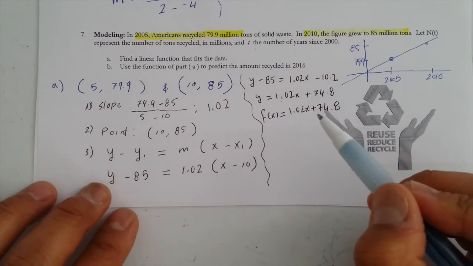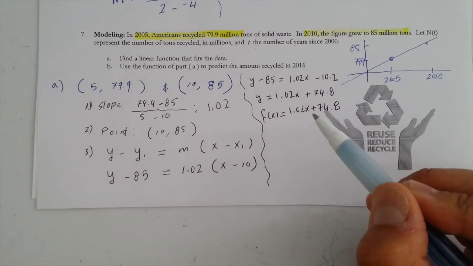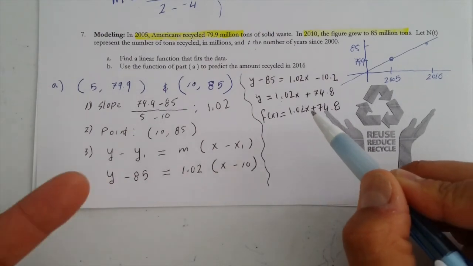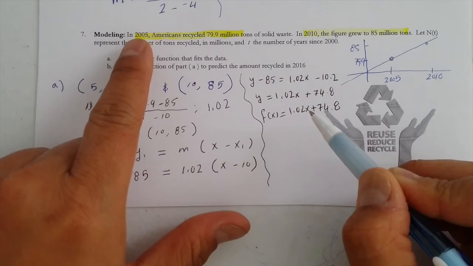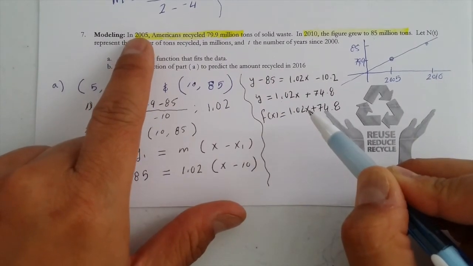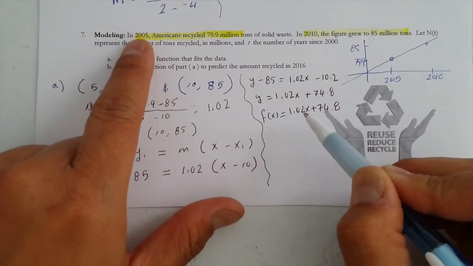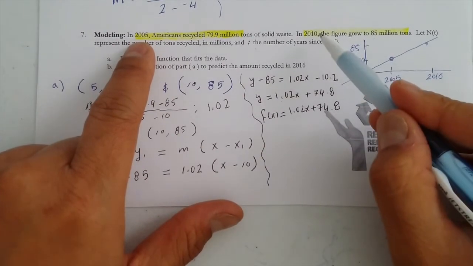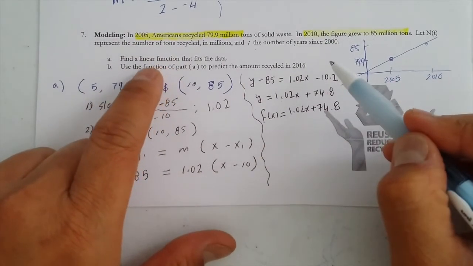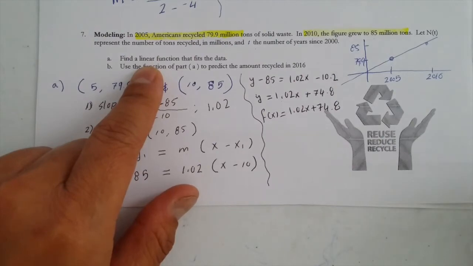Remember that if x equals 0, it means 2000. If x equals 5, it means 2005. If x equals 10, it means 2010. So 2016 implies that x equals 16.